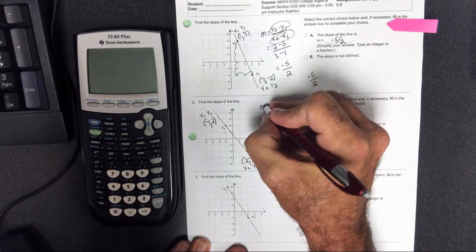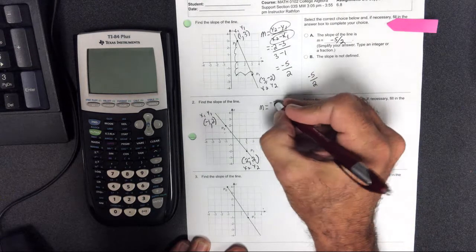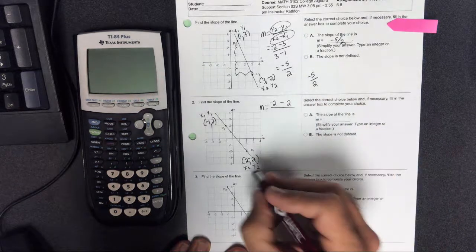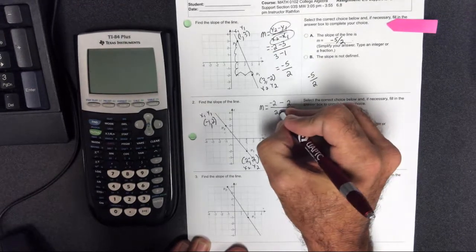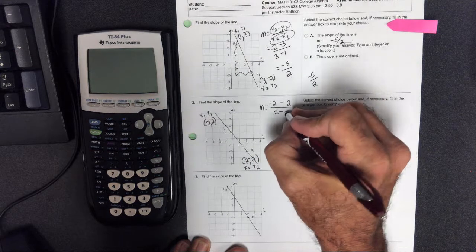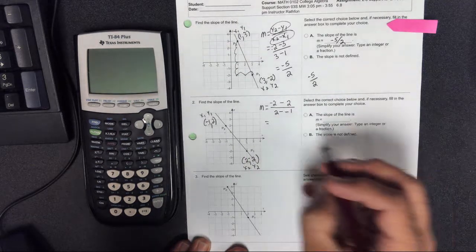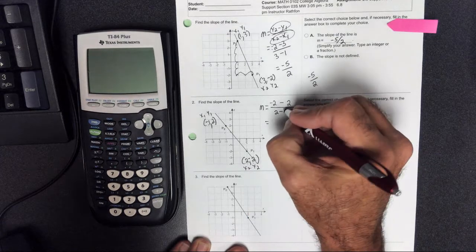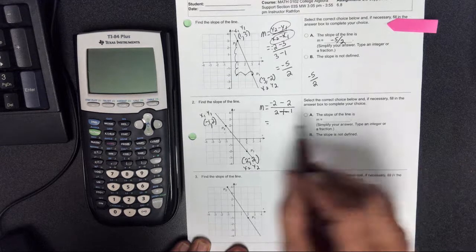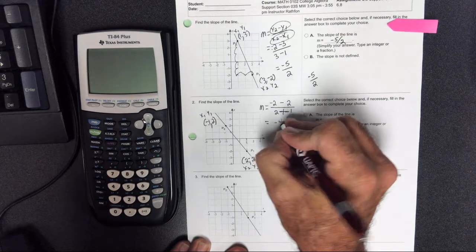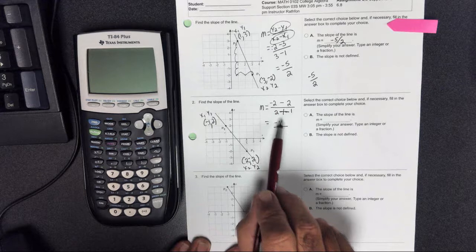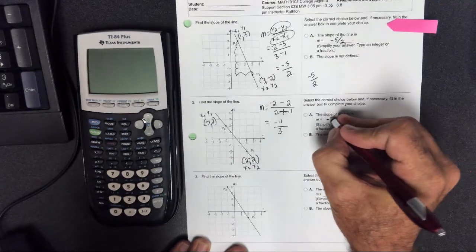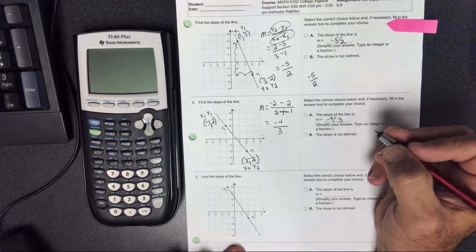So here we go. M equals y2, which is -2, minus y1, which is 2, over x2, which is 2, minus x1, which is a -1. So usually what I'm going to do at bottom, them two negatives make that a big positive. So on top, -2 minus 2 is a -4. On bottom, 2 plus 1 is 3. So my slope is -4/3.